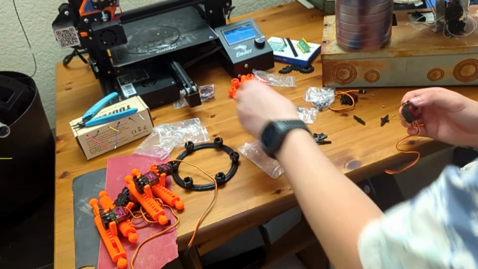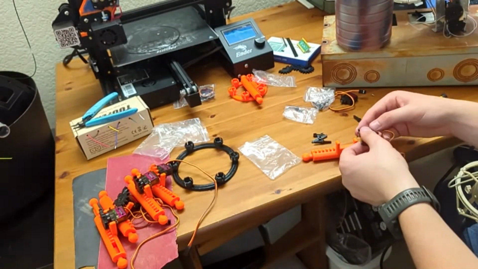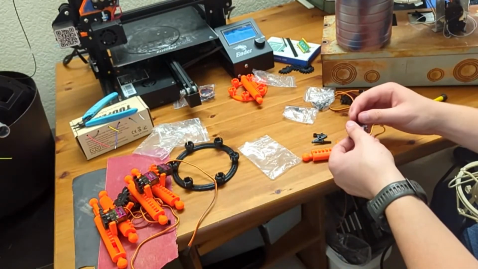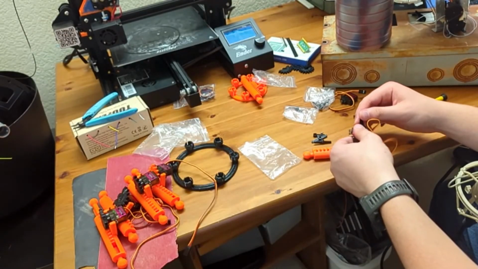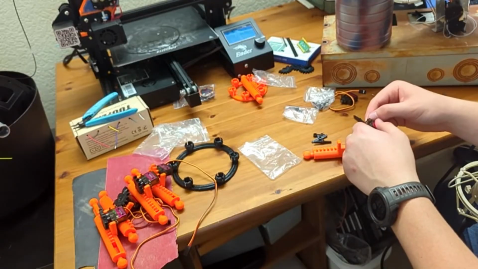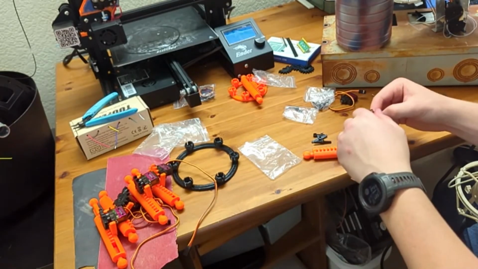Let's see. I want it so it spins this way. So I want it in this position.